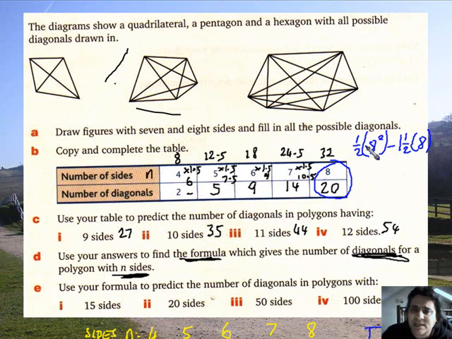Well, 8 squared is 64. Half of 64 is 32. Now minus. 1 lot of 8 is 8. Half lots of 8 is 4. 8 plus 4 is 12. 32 take away 12, and to my great relief, I get 20.